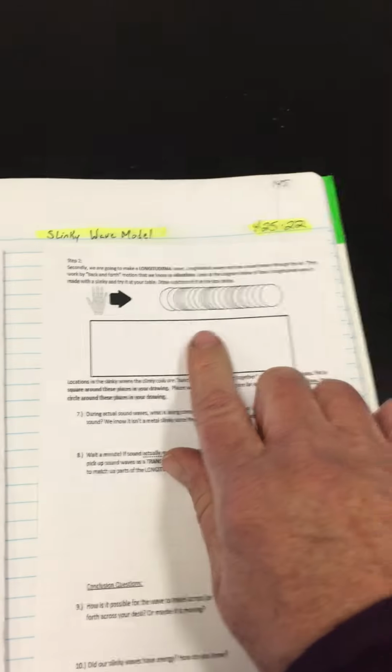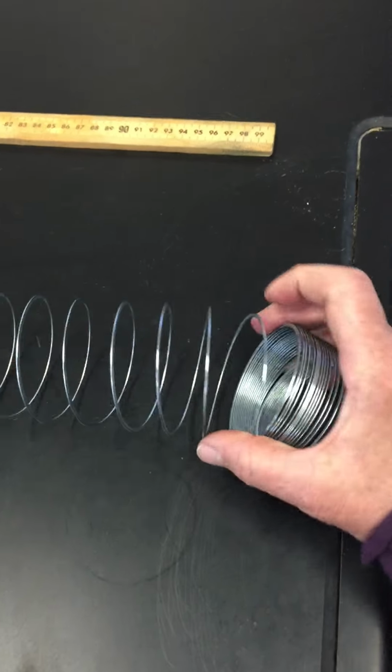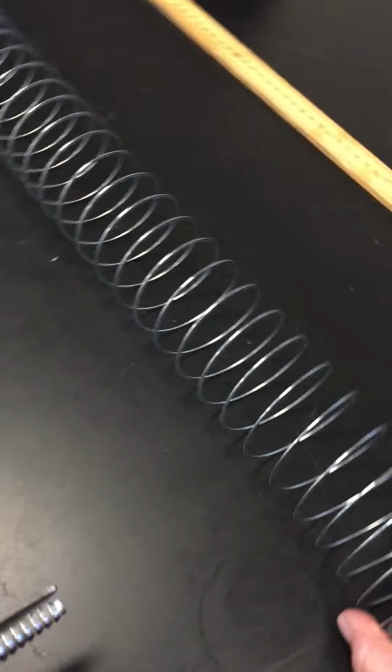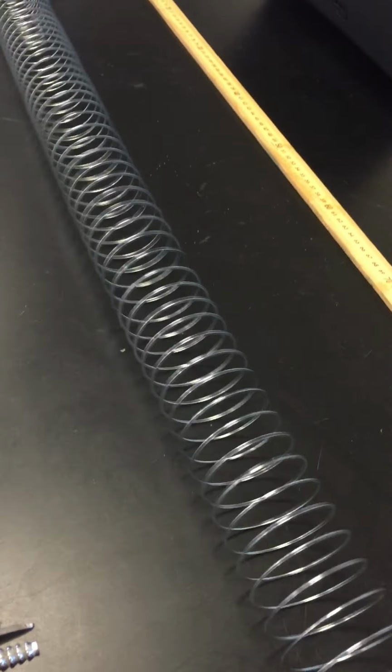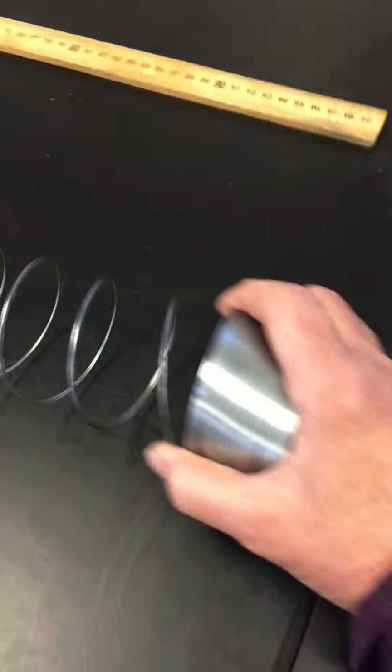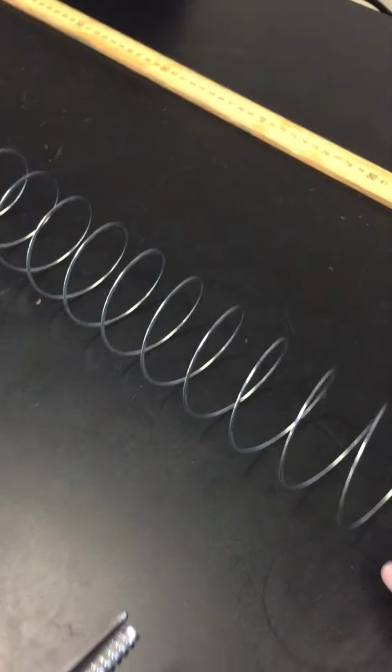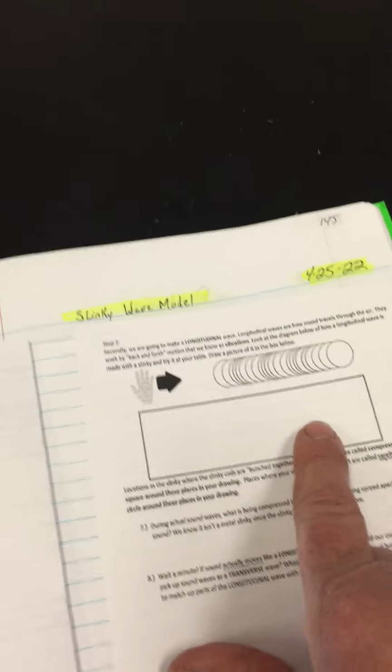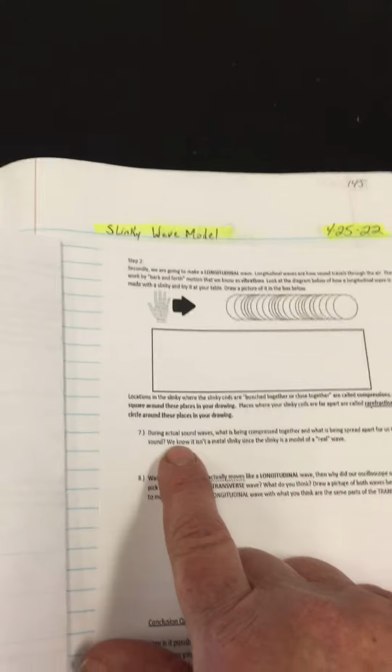Next page, we're going to make a longitudinal wave. All right, so I'm going to, see I got a lot right here, so I'm going to let it go. Let me angle this here. All right, let's do that again. So we have a compression, rarefaction. Let me try it this way. Sorry about the camera work here. All right, so draw that there. Then we have some questions.